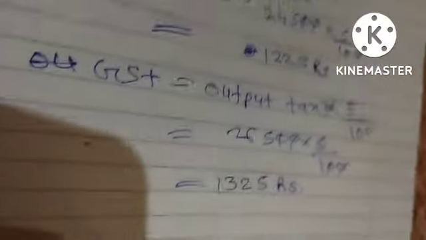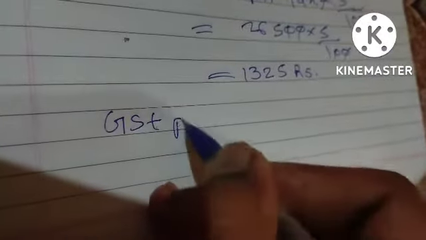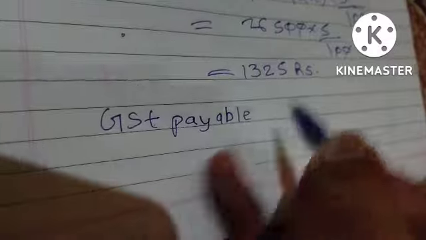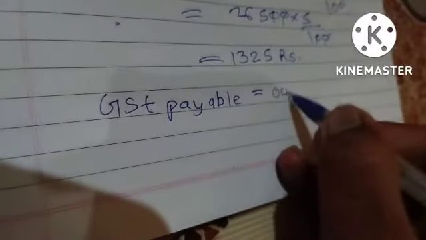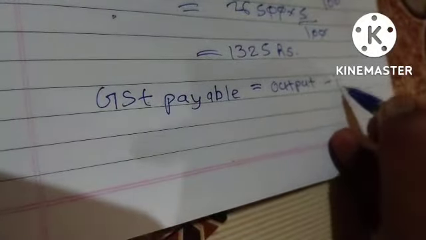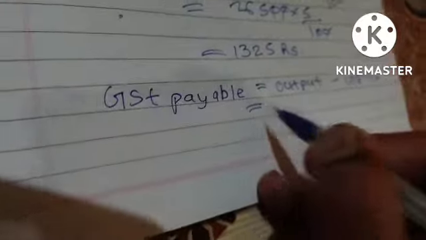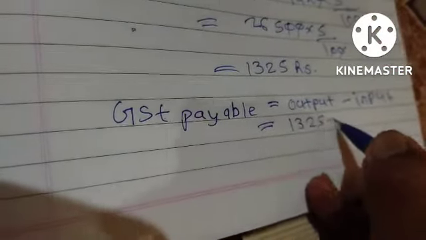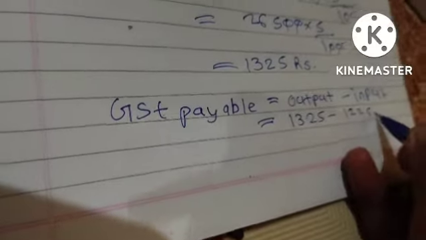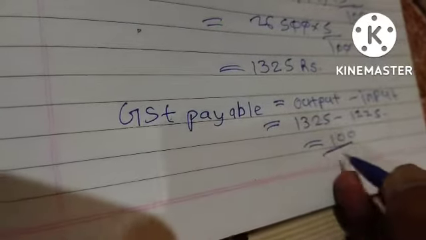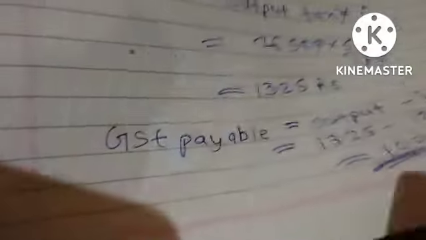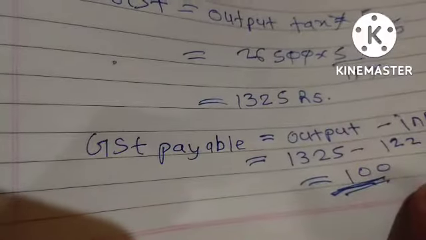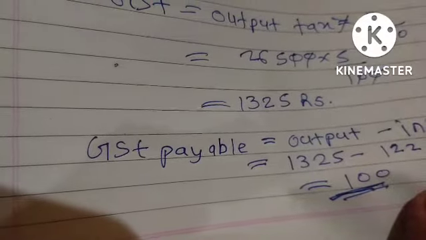Let's find out GST payable, which is equal to output minus input, which is 1325 rupees minus 1225 rupees. So it will be 100 rupees. It will be the GST payable, and we also have to find the CGST and UTGST.